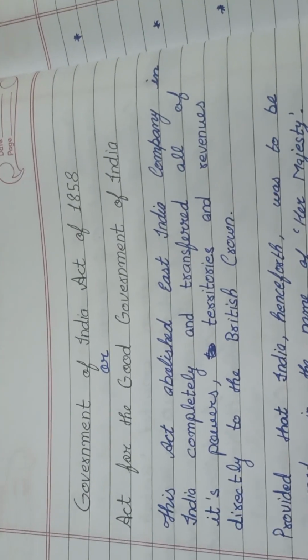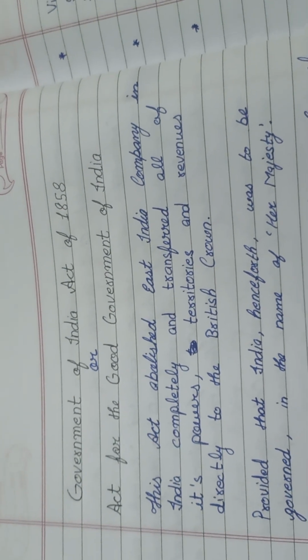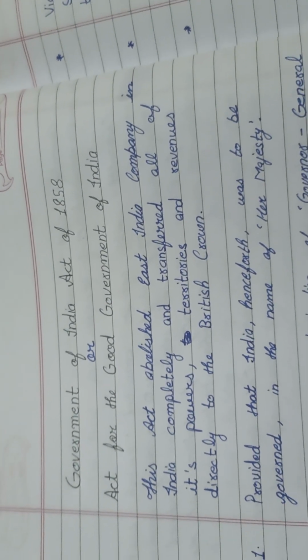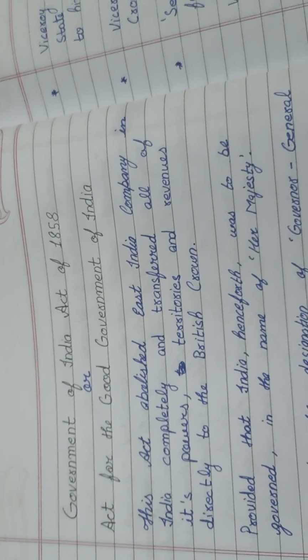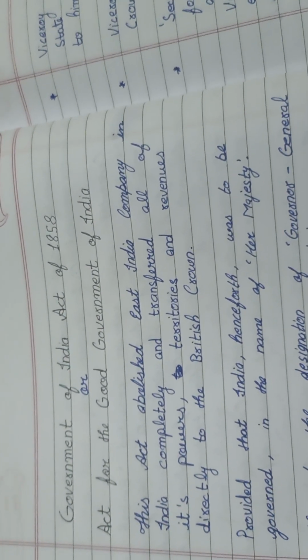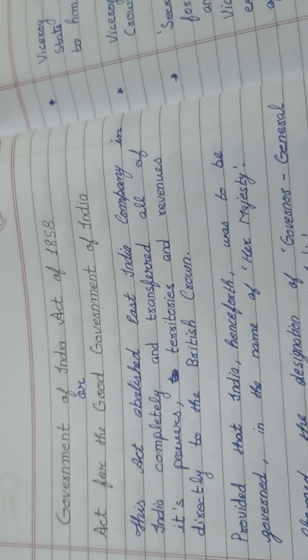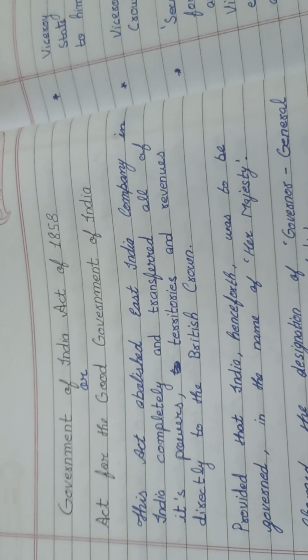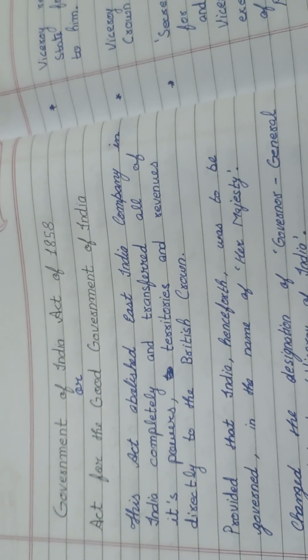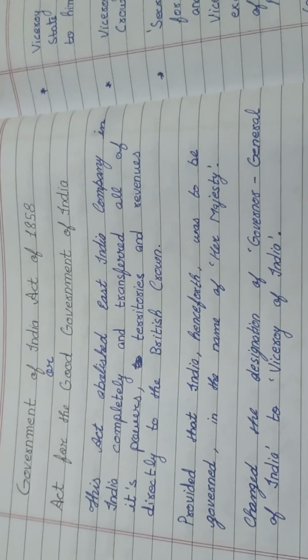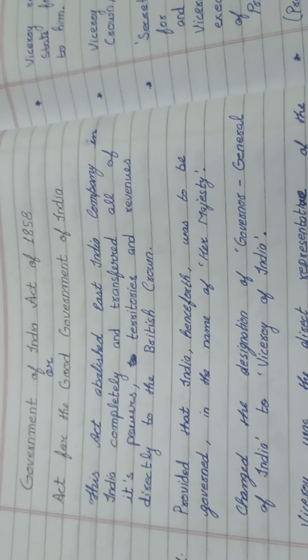So the first act was Government of India Act of 1858. It was also known as the Act for the Good Government of India. Now, this act abolished East India Company in India completely and transferred all of its powers, territories, and revenues directly to the British Crown. So, I guess this much is easily comprehensible. I don't need to explain it in details, right?